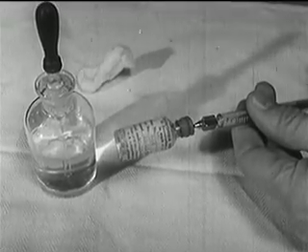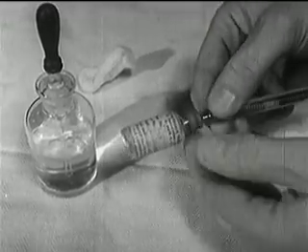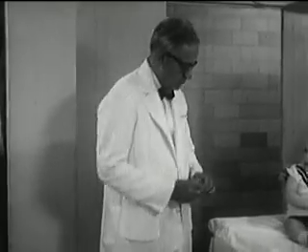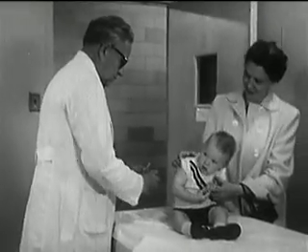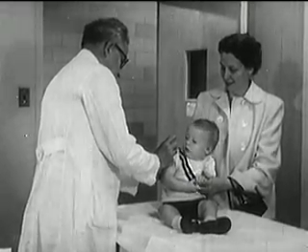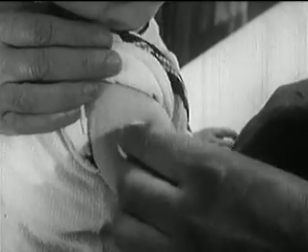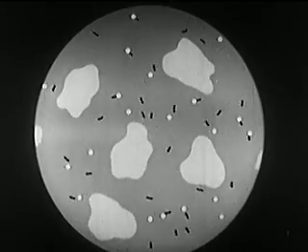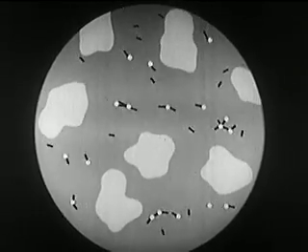It is safe even for tiny babies, and doctors usually recommend vaccinating children against diphtheria before they are 1 year old. When a child is given this injection, the toxoid stimulates the production of antibodies. These antibodies are effective against diphtheria toxin.